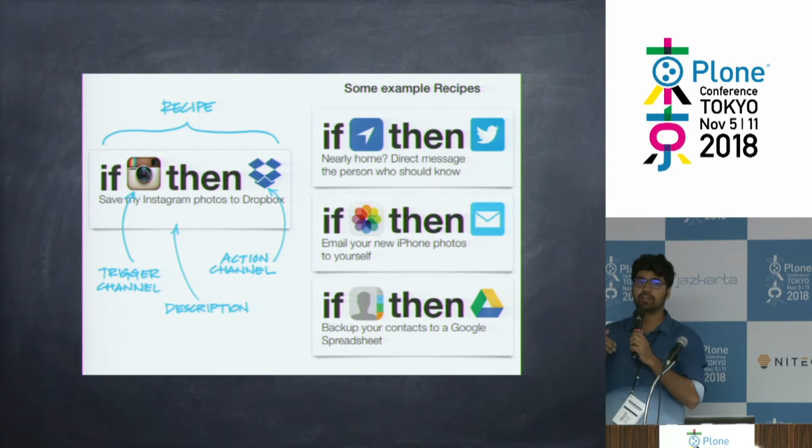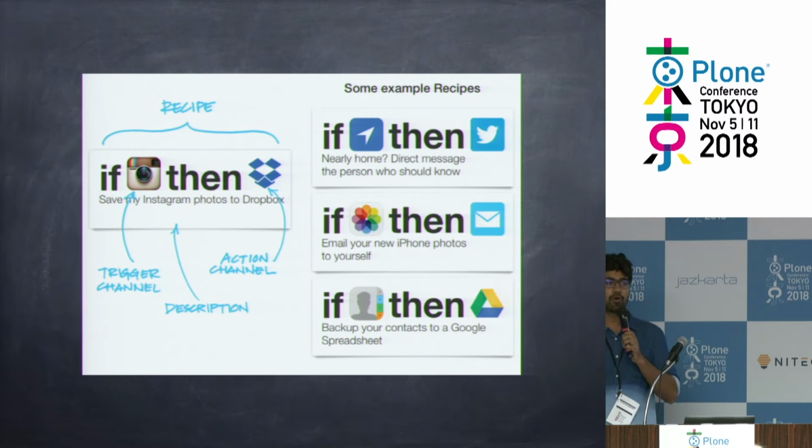Or let's say you are nearby your home and you want to send a message to your friend or family saying, okay, I have reached this place, then it will be sent automatically. You don't have to do this. So this kind of flexibility is what IFT provides, and we essentially try here to integrate IFT with Plone.